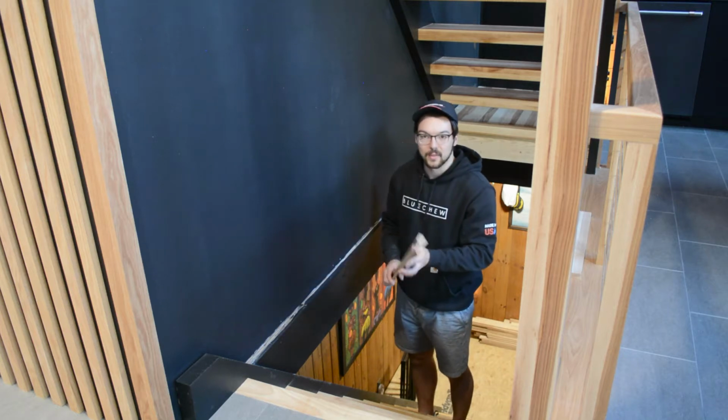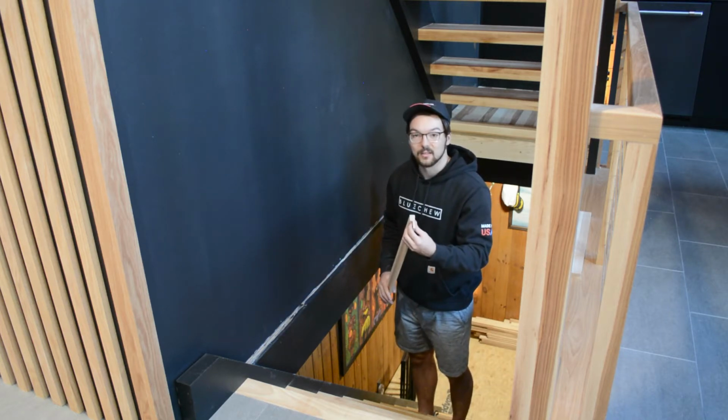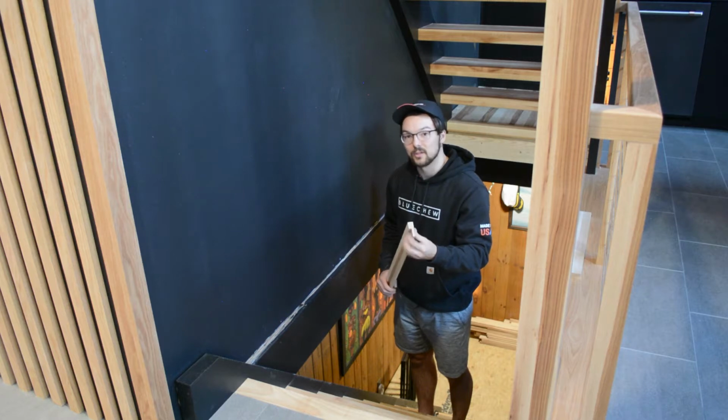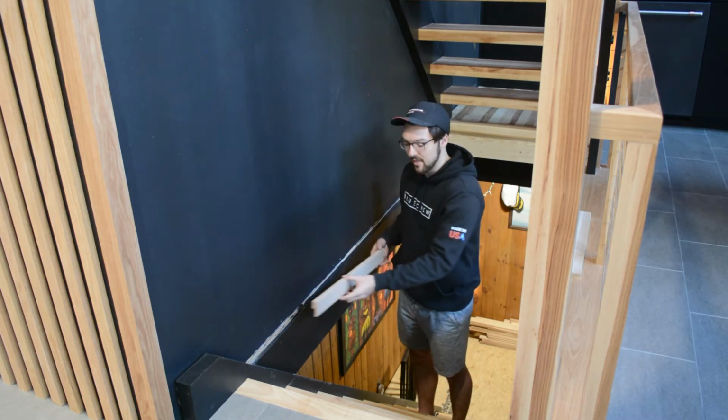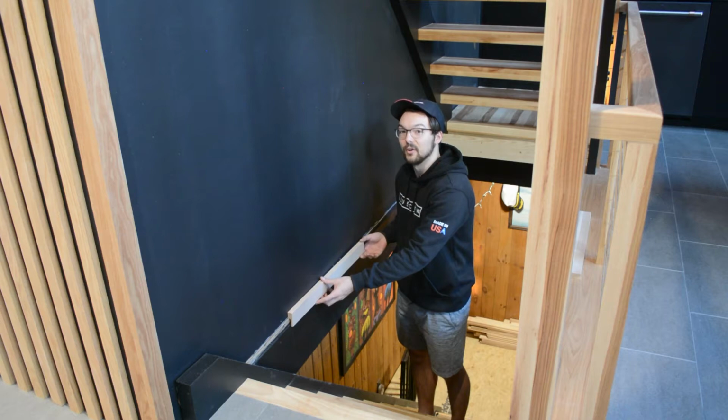There's a bit of trial and error there, but that's why I used a scrap piece, and now I dialed it in and got everything set up on the table saw, so now I can run the actual piece through it, and then we can nail it in and finally get to start nailing our vertical boards.